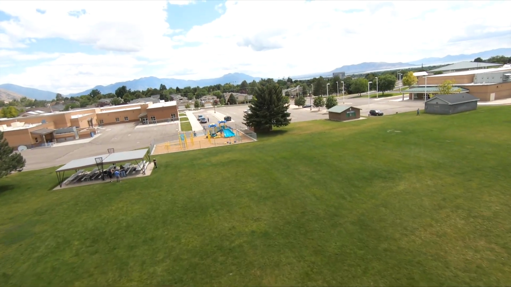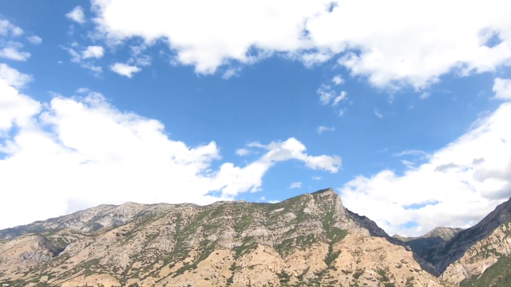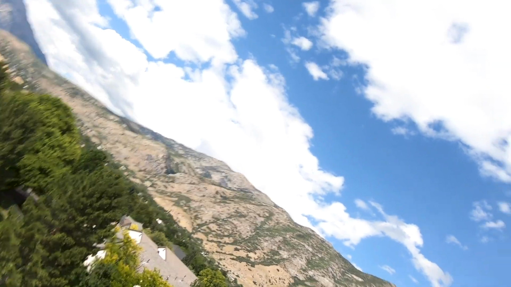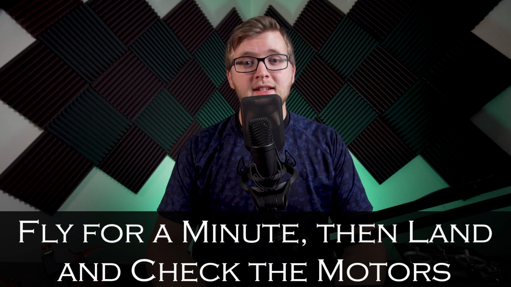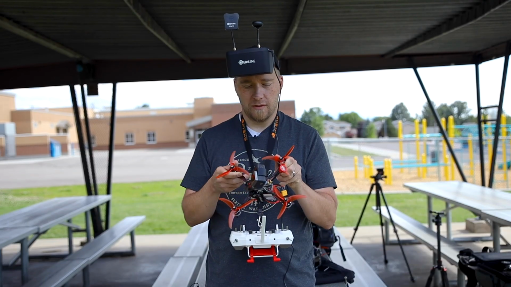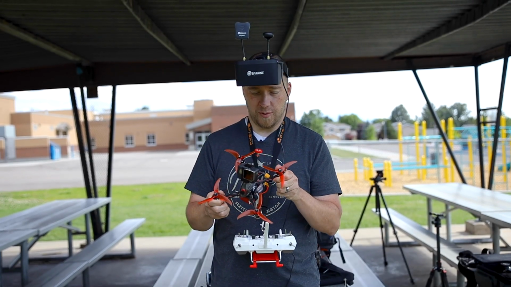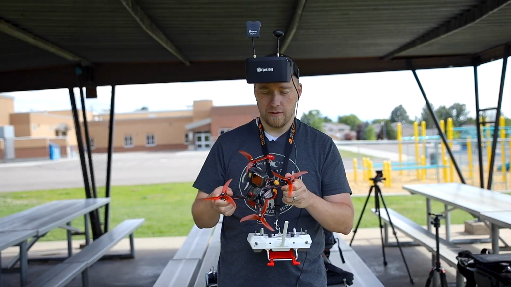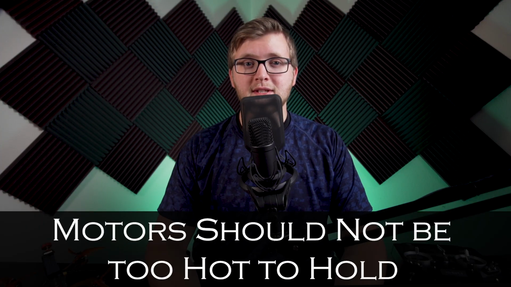Now here's where tuning can get dangerous to your drone. If the derivative gets set too high, it will cause high frequency oscillations in your motors that you can hear as a warbling sound. This will cause the motors to heat up very quickly, and if you keep flying, may burn out a motor. On that note, when tuning, it's a good idea to fly for a minute, then land and test the temperature of the motors. If you can pinch and hold the motor with your fingers without letting go because it's too hot, it's at a normal temperature. If it's too hot to hold, then the motor is at risk of damage.